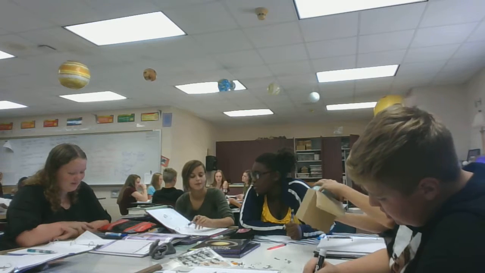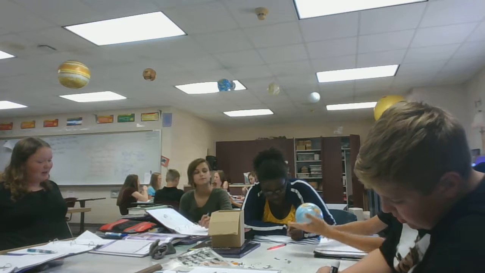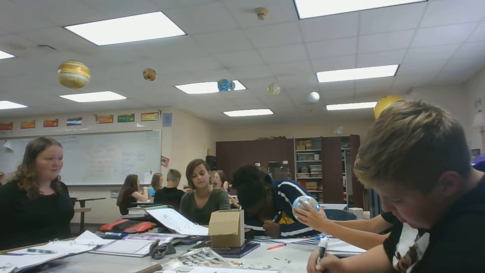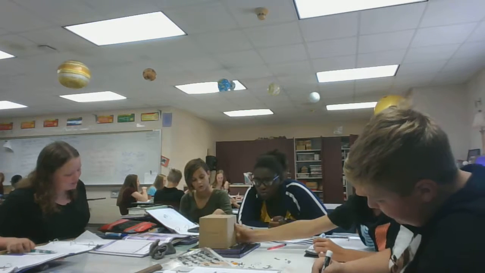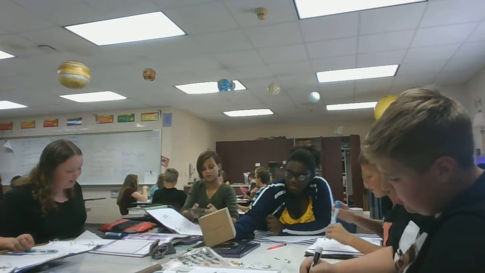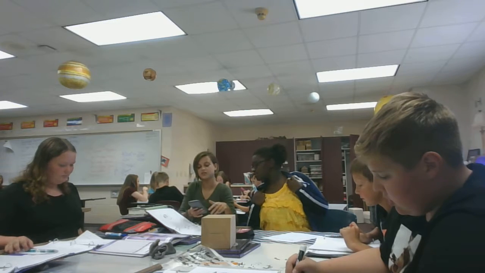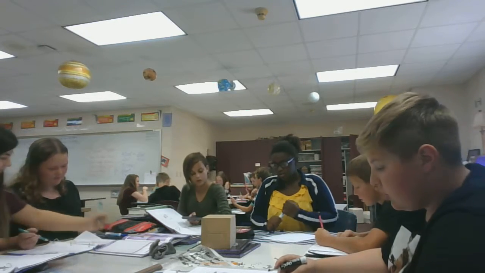So you would take the diameter of the Earth and divide it by the diameter of the model Earth. So that should be 12,756 kilometers real divided by 12 centimeters drawing, which is 1,063 kilometers per centimeter.